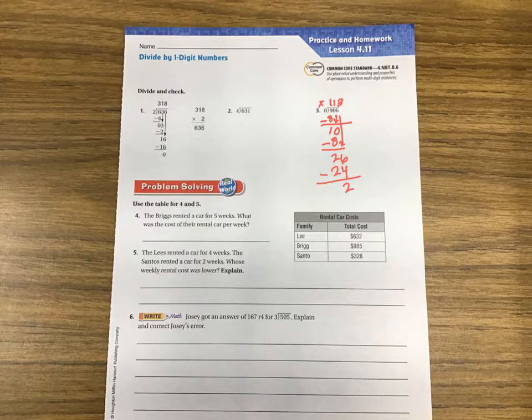Now to check, we're going to take our quotient, which is 113, and multiply it by our divisor, which is 8. So first go up, we have 8 times 3 is 24. Regroup the 2. 8 times 1 is 8, plus 2 is 10. Regroup the 1. 8 times 1 is 8, plus 1 is 9.